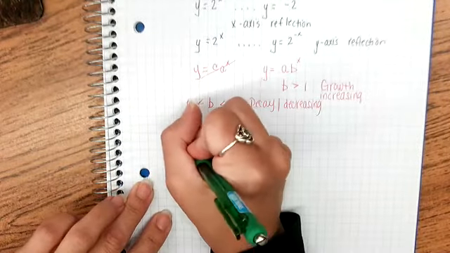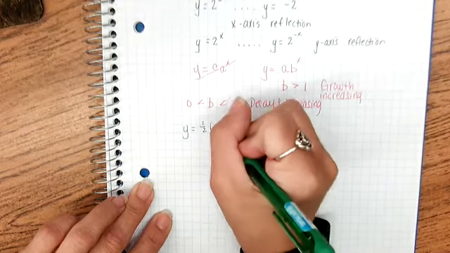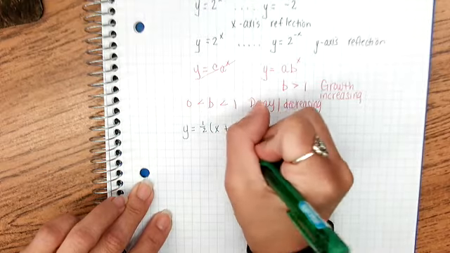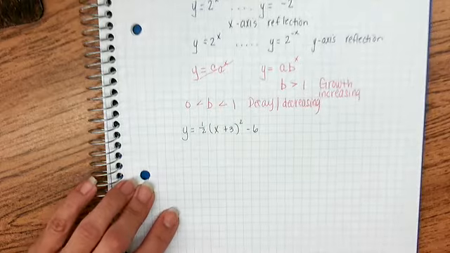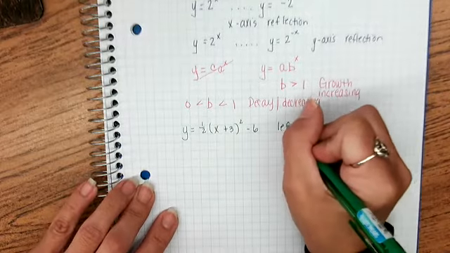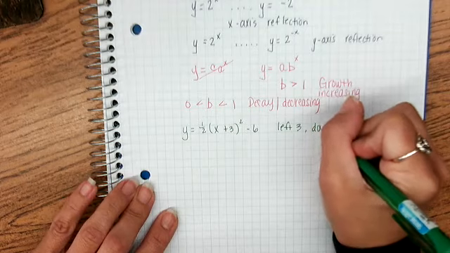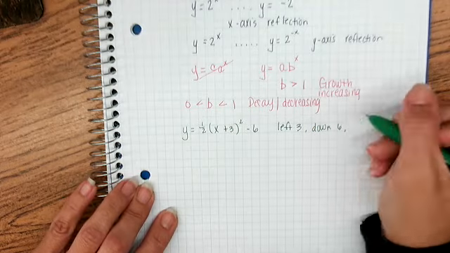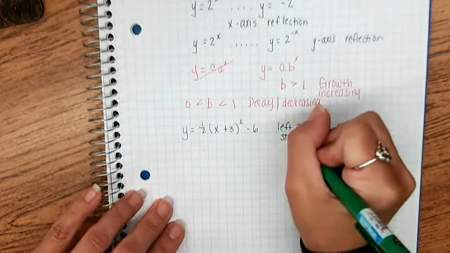Okay, if I ask you to graph y equals 1/2 (x plus 3) squared minus 6, let's say. This is a shift left 3, down 6, and this is a stretch from the y-axis.